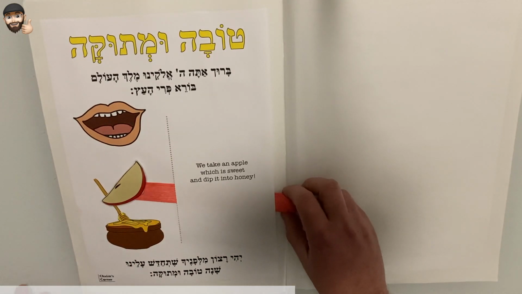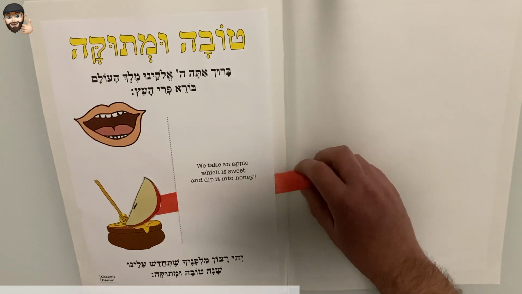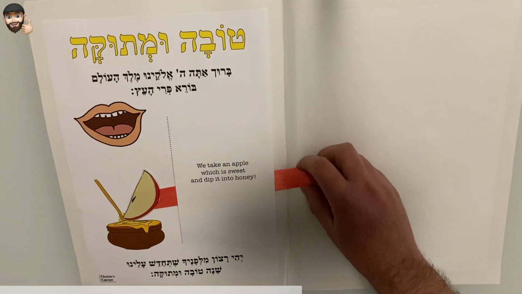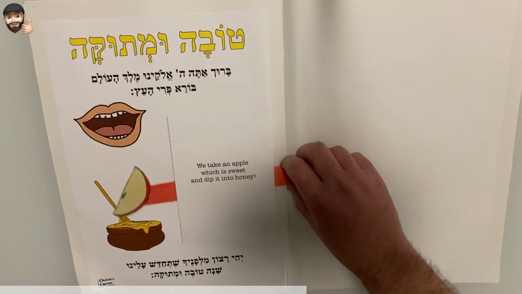This is the dip the apple in the honey page. So we make a bracha, borei pri haetz, and the yehi ratzon, and why we dip an apple in honey. I love that one.